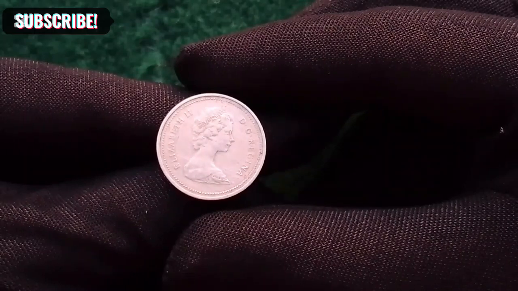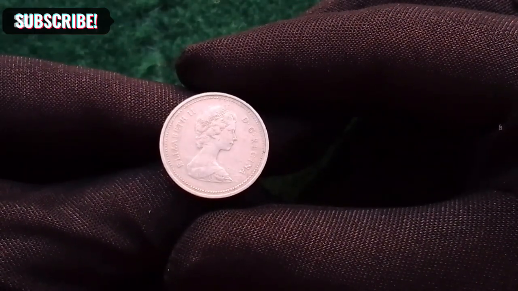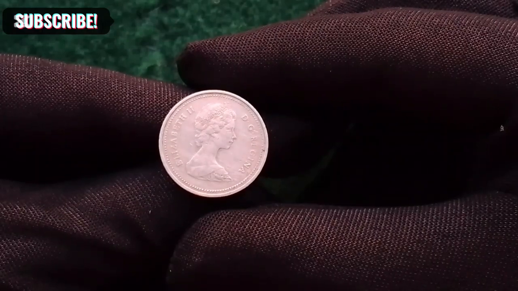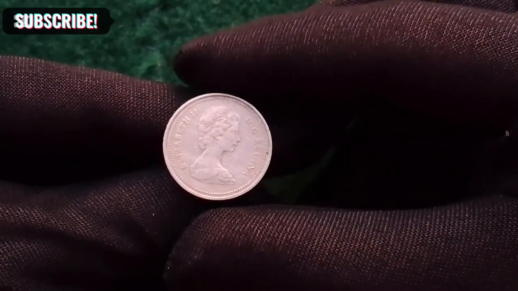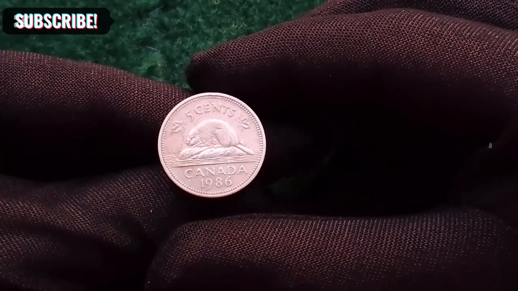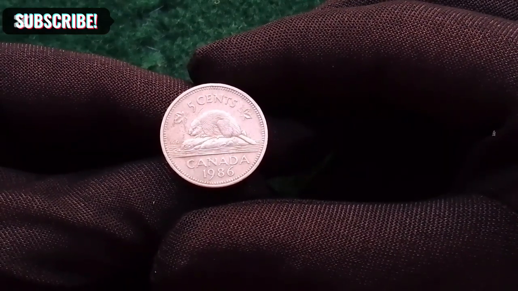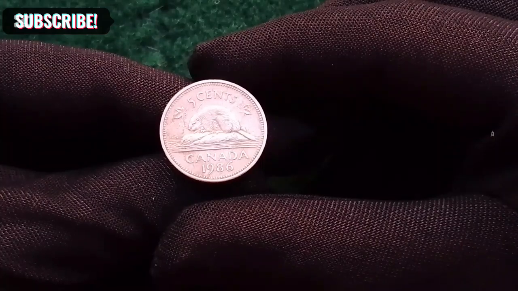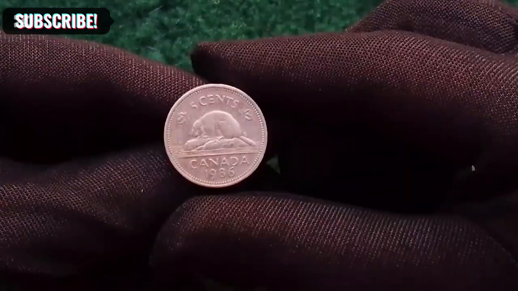Conclusion: in summary, the 1986 Canadian 5-cent coin featuring Queen Elizabeth II is a fascinating piece of everyday numismatic history. While common in circulation, it holds nostalgic and cultural value. Collectors appreciate it primarily for completing sets or admiring the timeless design of Canada's beaver reverse and royal obverse.